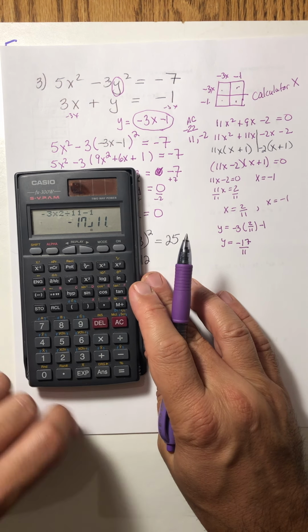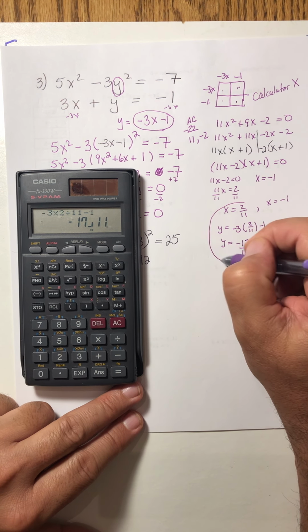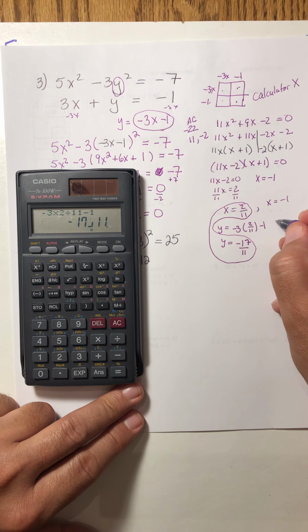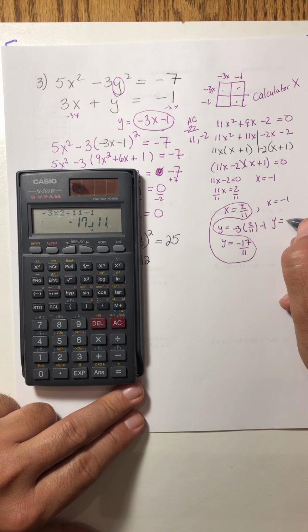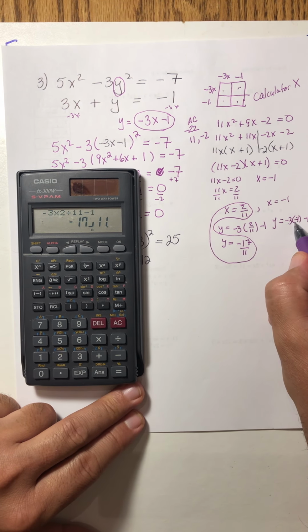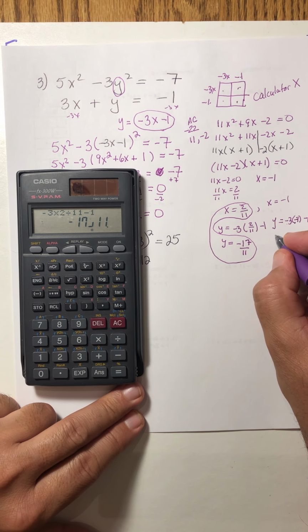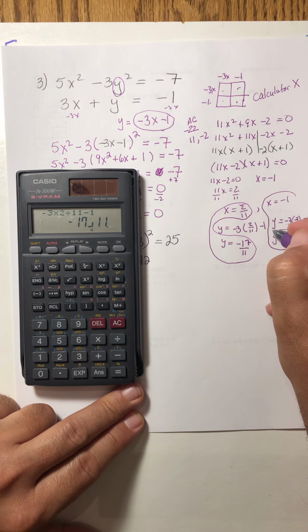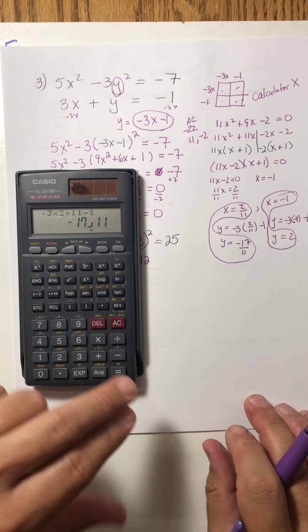Okay? So x equals 2 over 11 and y equals negative 17 over 11. And now I'm going to do x equals negative 1. y equals negative 3 times negative 1 minus 1. So what's that? 3 minus 1 is 2. y equals 2. There. For our answers.